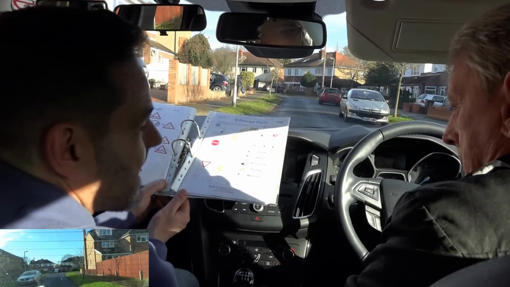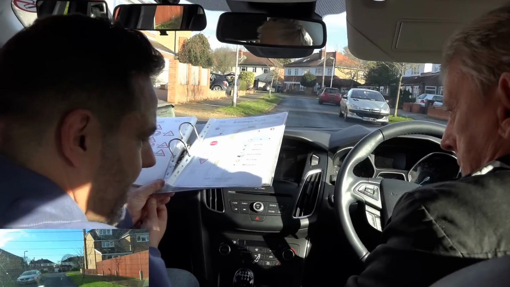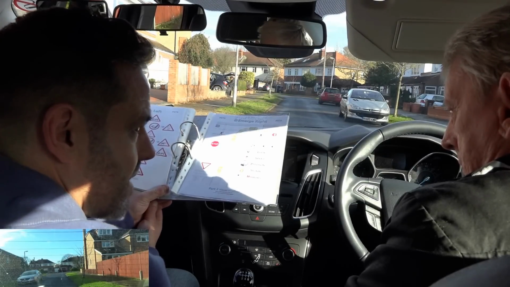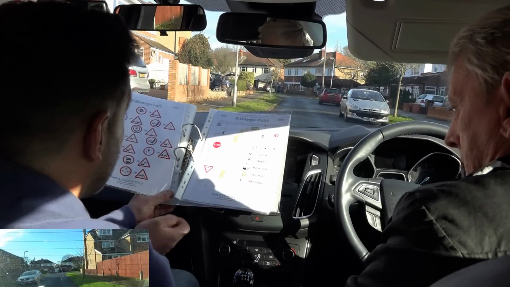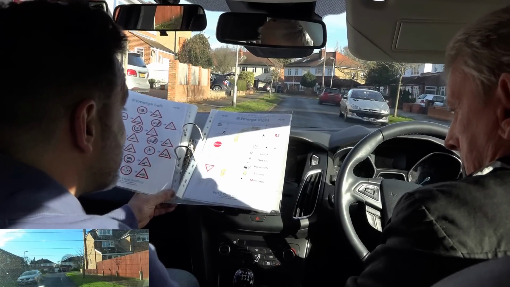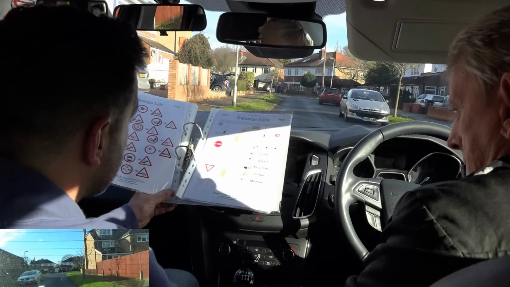So it's imperative you stop. You don't necessarily have to put your handbrake up, but as long as the wheels of the car stop, and you've seen that it's clear using the rules that we've just mentioned, and done the correct observations, then you can proceed.